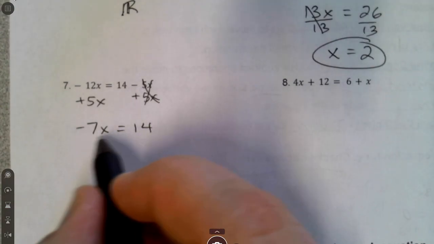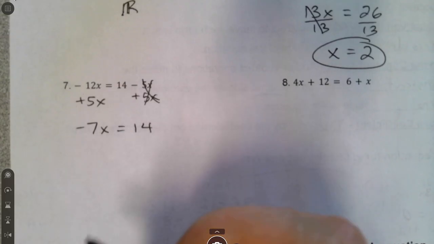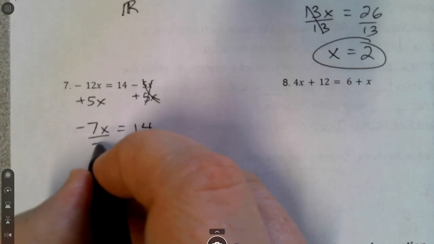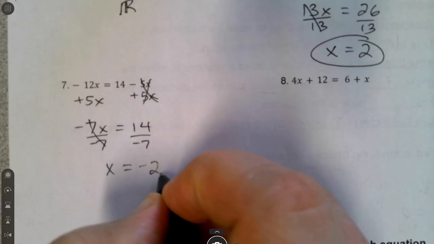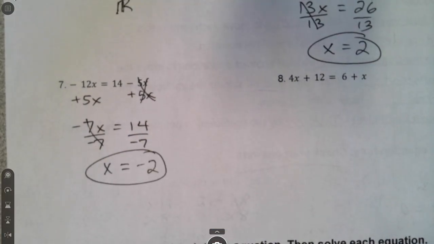There is no constant on the same side as the variable, so we can skip step number 2. So we skip to step 3, which is to divide both sides by the coefficient. So our final answer is x is equal to negative 2.